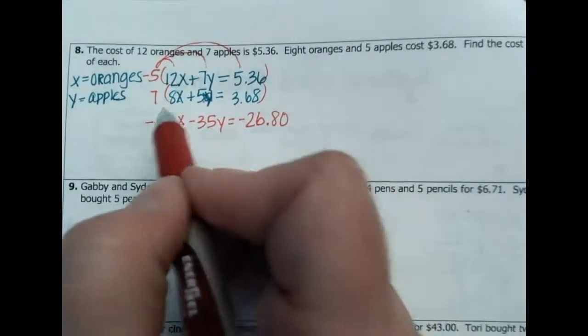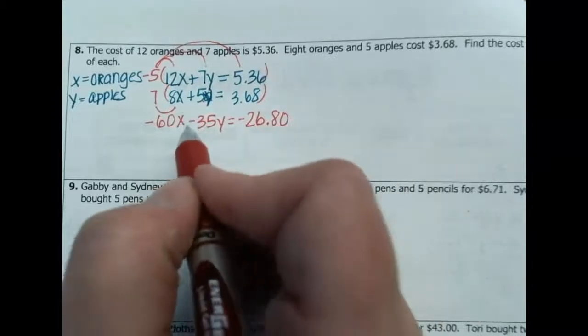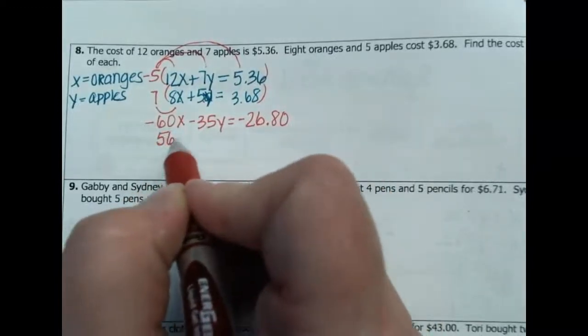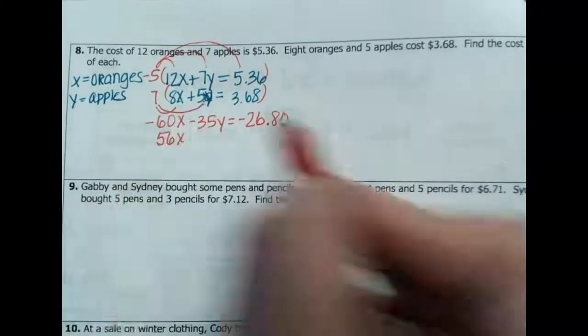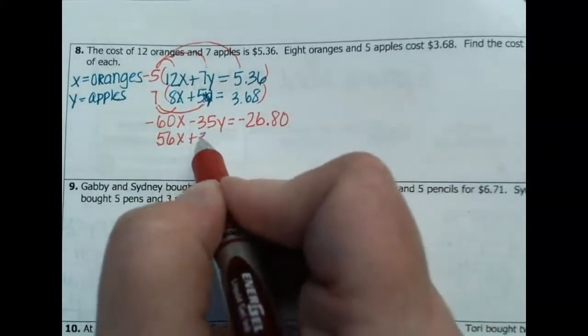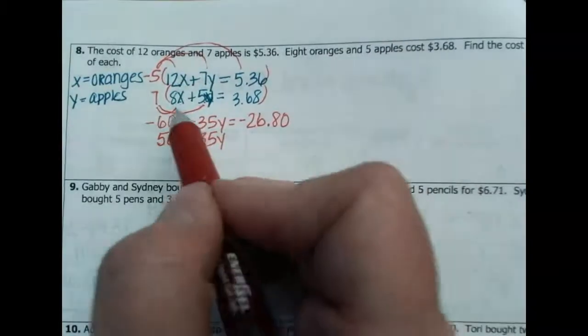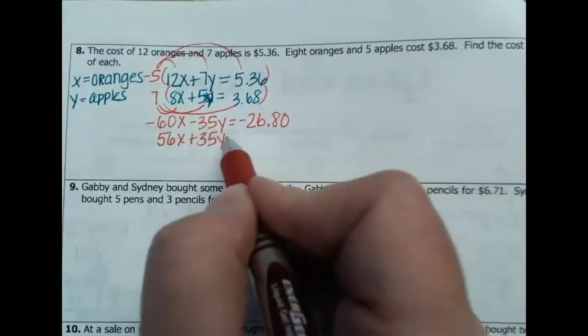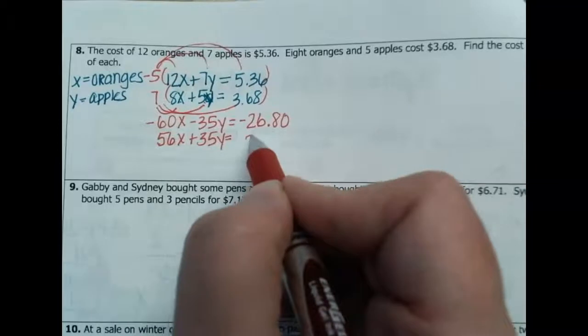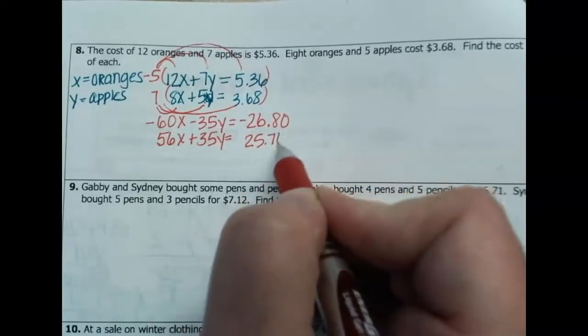All right, same on the bottom. We have 7 times 8x, so I get 56x. 7 times 5y is a positive 35y. There's that opposite that we were looking for. And 7 times 3.68 is $25.76.